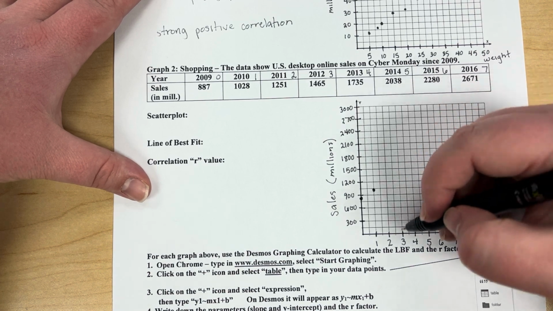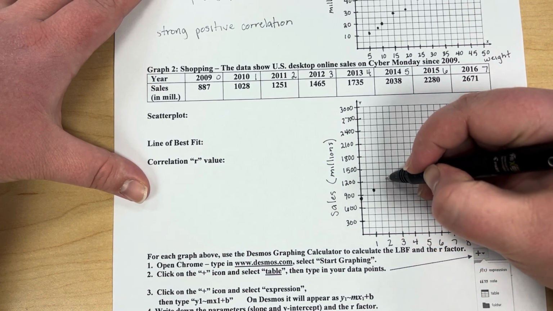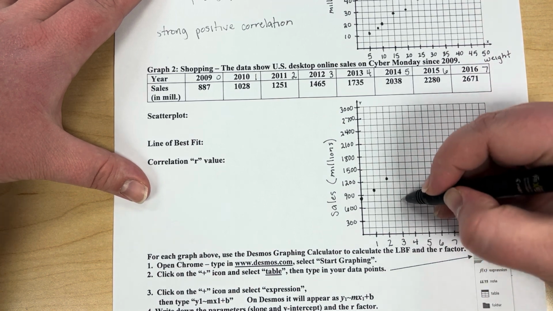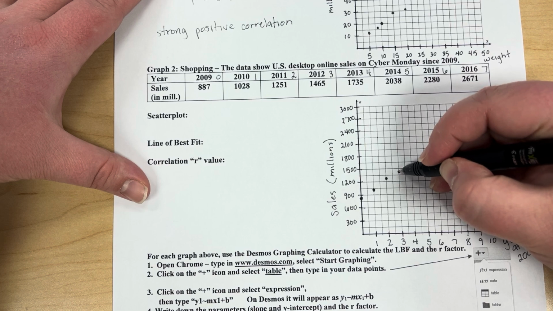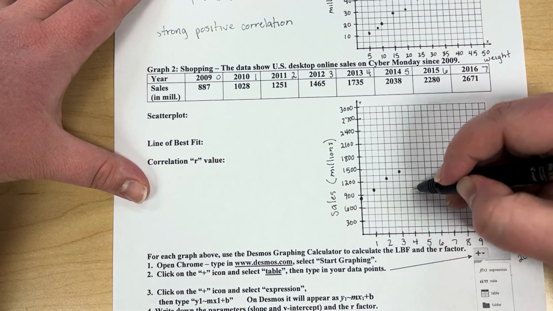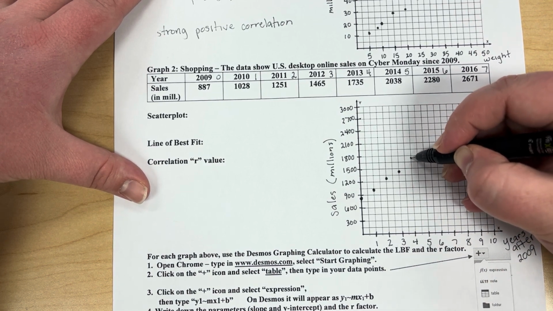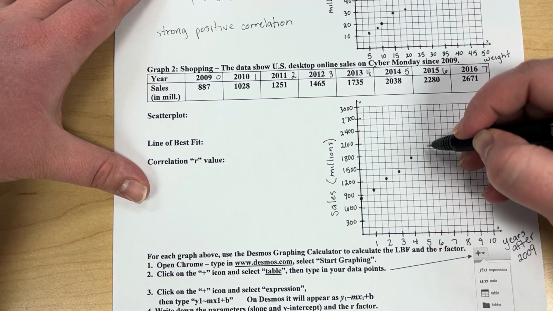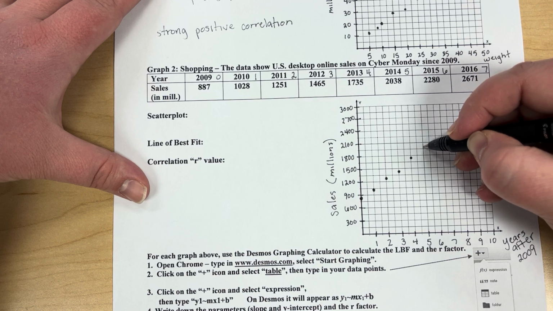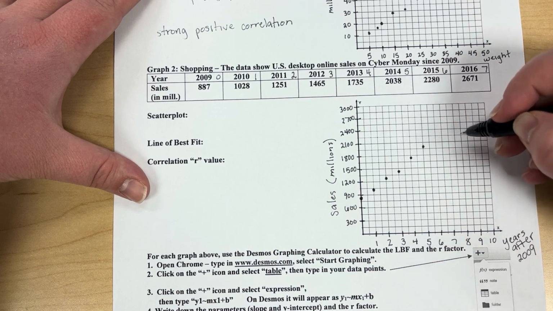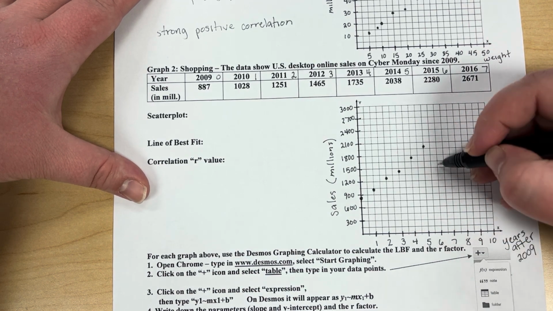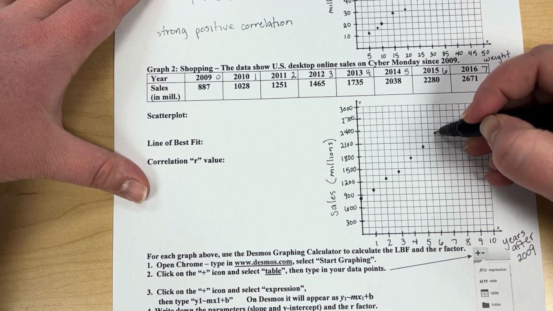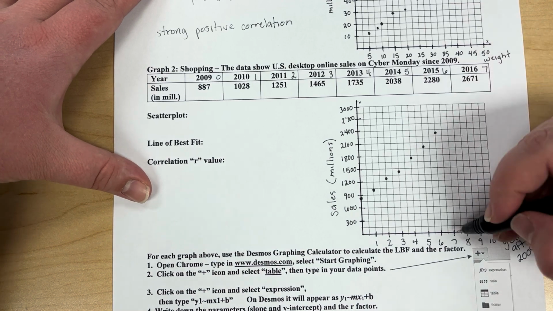Okay, 2 is 1,251. 3 is 1,465. 4 is 1,735. 5 is 2,038. 6 is 2,280. And 7 is 2,671.